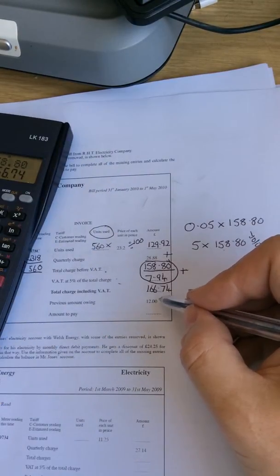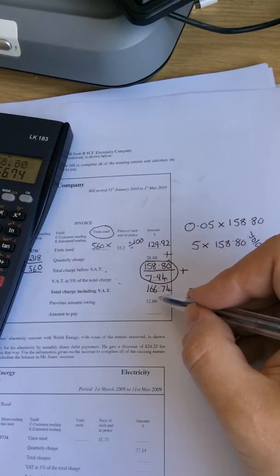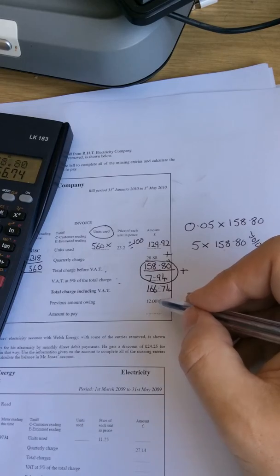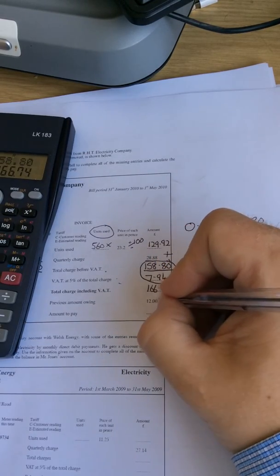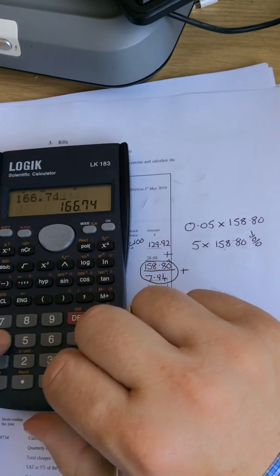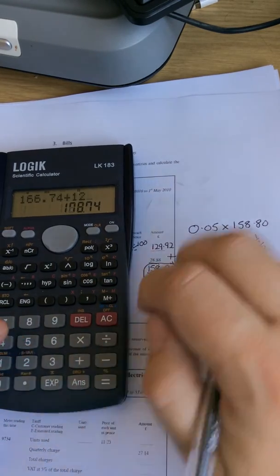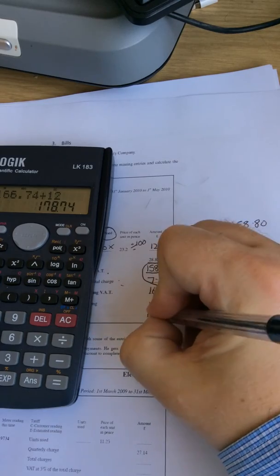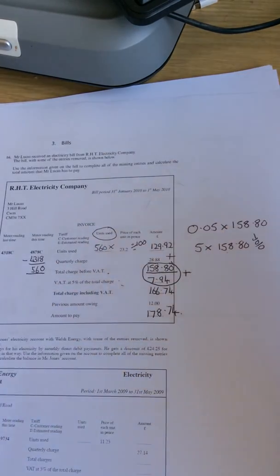If you had a CR written there, then it means that they owe you money. You're in credit, you're good, so you would take it off. But because we owe them £12, we now need to add on £12 to this answer. So we've got £166.74 plus £12. So the final answer is £178.74.